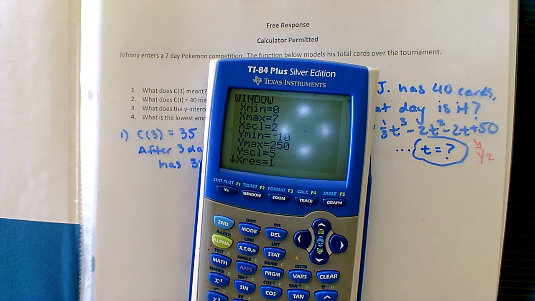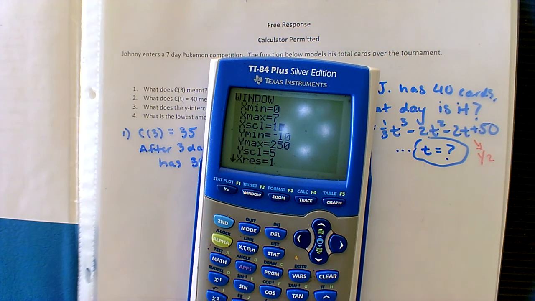Now the x scale represents the tick marks, like what you want to count by. So if you're going from 0 to 7, do you want to count by 1s? Do you want to count by 2s? Count by halves? You can count by anything. You can choose whatever you want. You want to do 1s? Okay. So if we go from 0 to 7, we'd have 7 tick marks. That seems like enough, right?